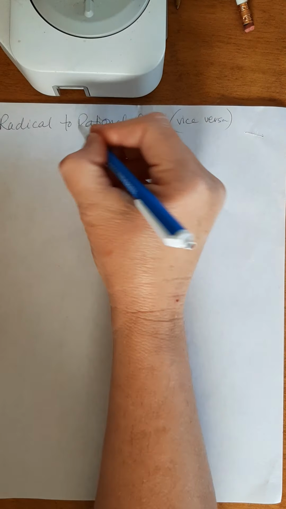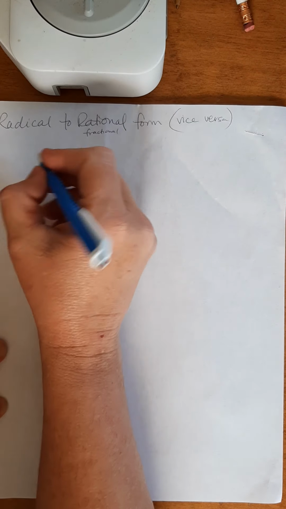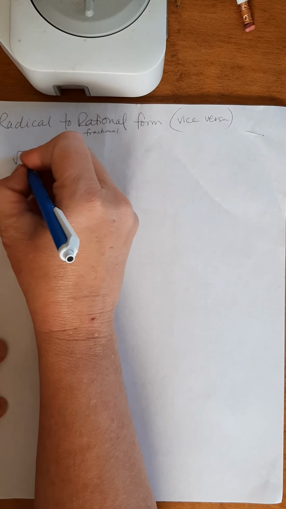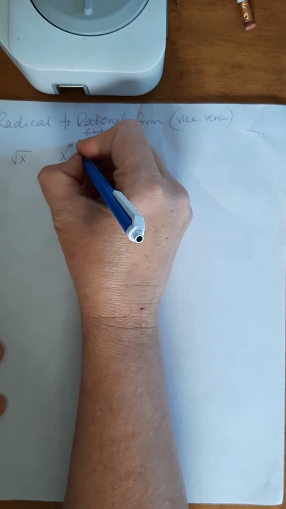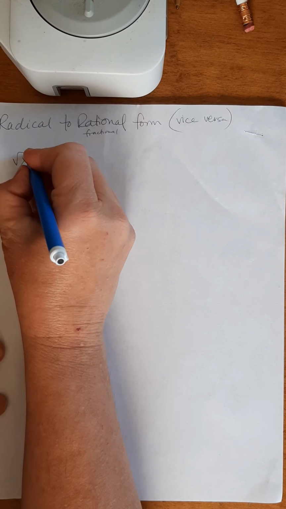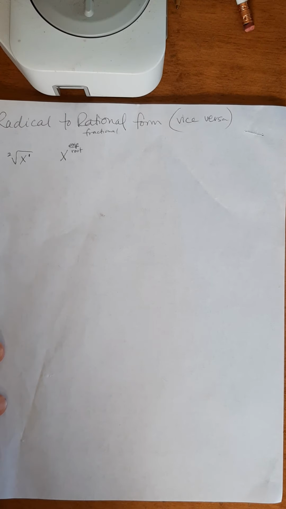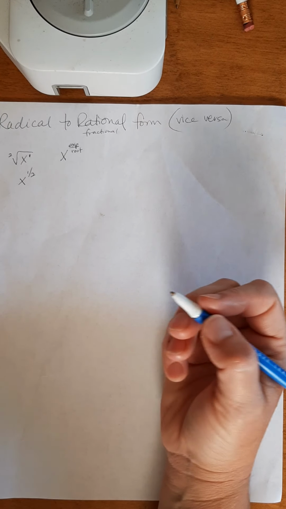Simplifying and putting things from radical form to rational form, which, remember, just means fraction, basically, and from fractional back to radical. Well, let's start with a nice one. If I gave you square root of x, and they wanted you to put that in a rational form. Well, rational form is exponent over root. So notice how this is x to the first power and the square root. So this would be just simply x to the 1/2 power.